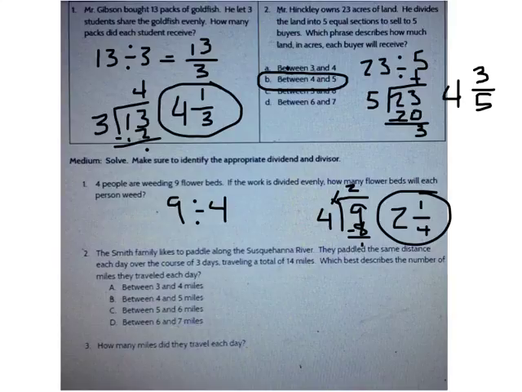Now let's look at another. The Smith family likes to paddle along the Susquehanna River. They paddled the same distance each day over the course of 3 days, traveling a total of 14 miles. Which best describes the number of miles they traveled each day, and how many miles did they travel each day? 14 miles is being split up across 3 groups.